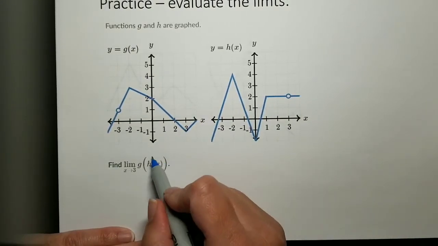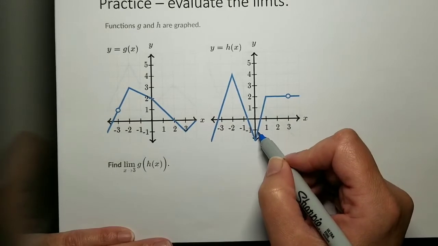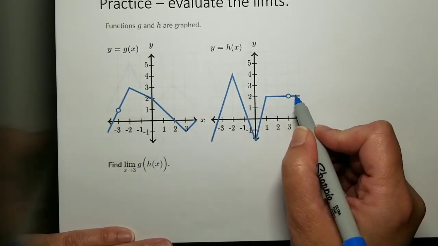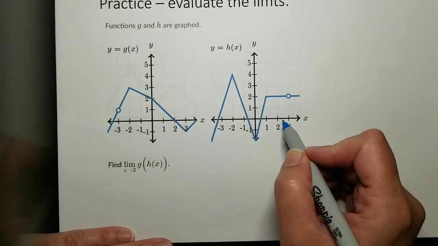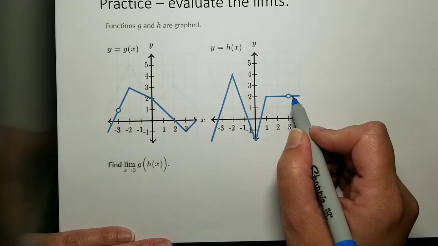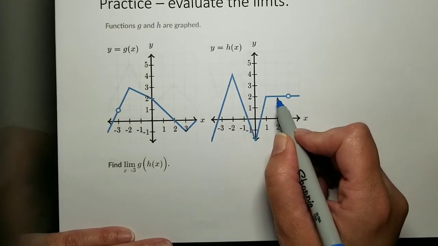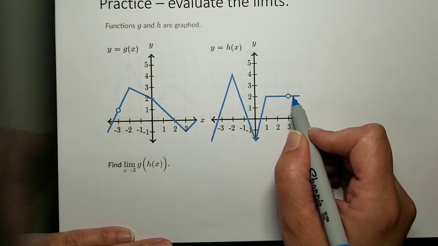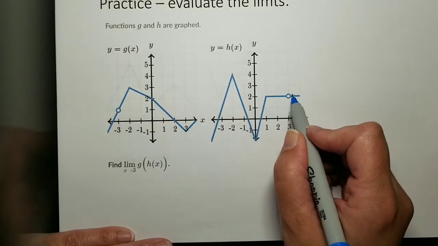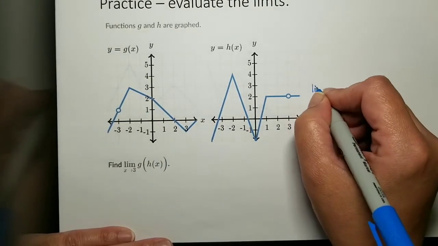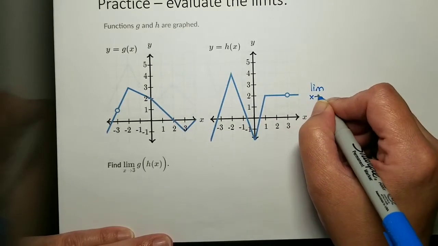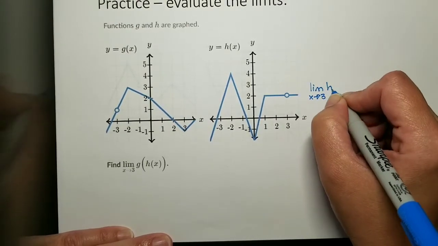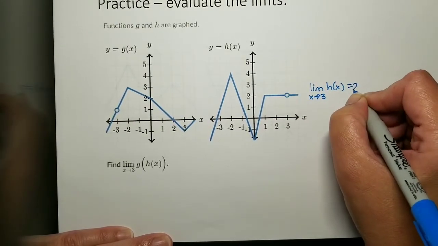So the inside function here, we're going to evaluate as x is getting closer and closer to 3. We have our y value getting closer and closer to 2, right? So the limit as x approaches 3 of h at x equals 2.